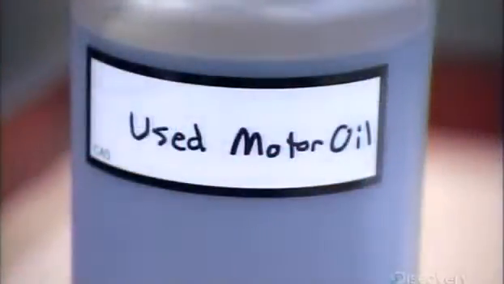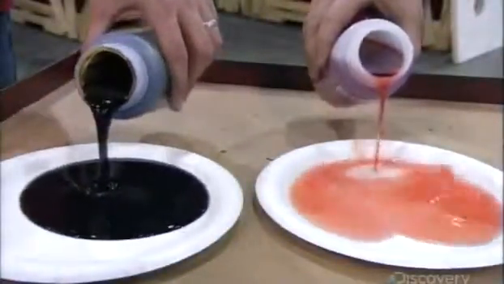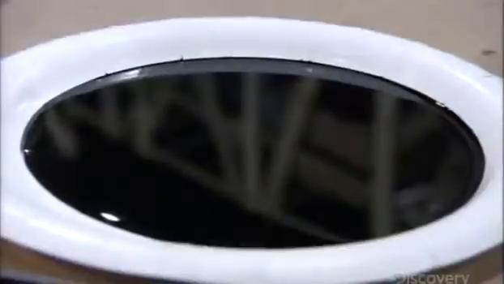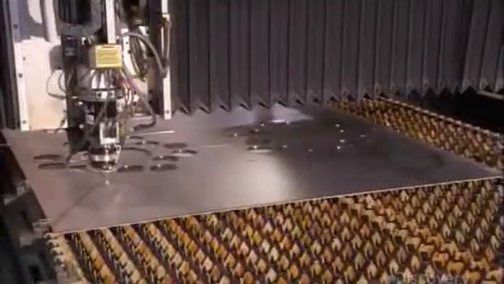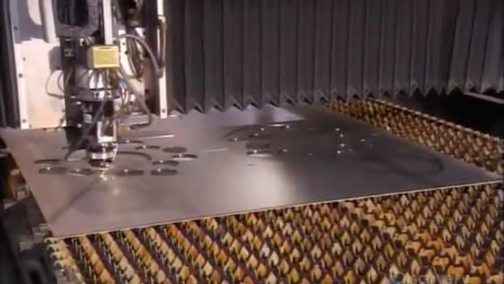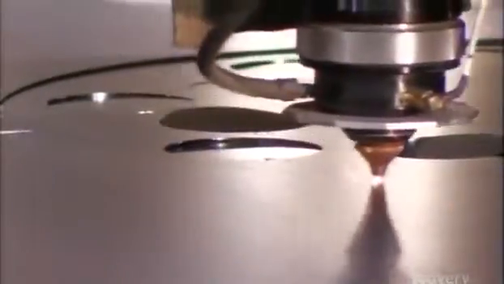Used oil is thick and dirty compared to residential fuel oil and must be turned into a fine mist to burn properly. It all starts with a computer-controlled laser making what's called the front and rear flue plates out of steel. The plates for this hot air furnace are made of stainless or hot-rolled steel, depending on the size of the unit.